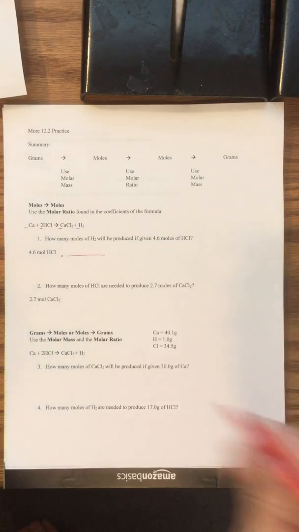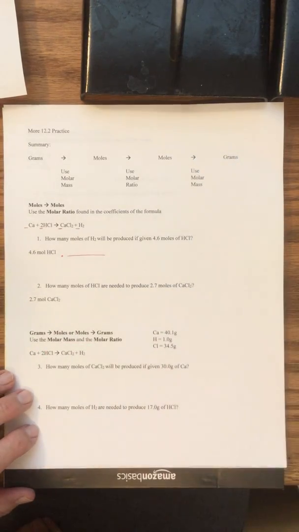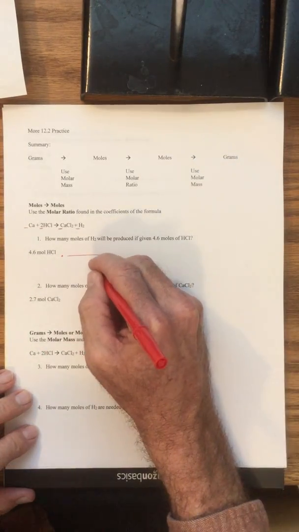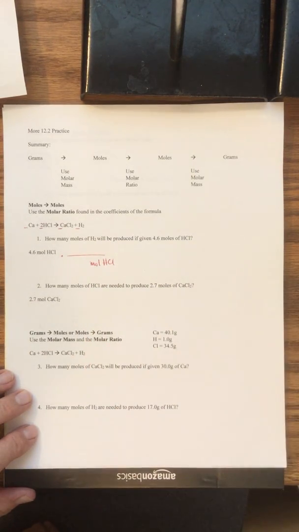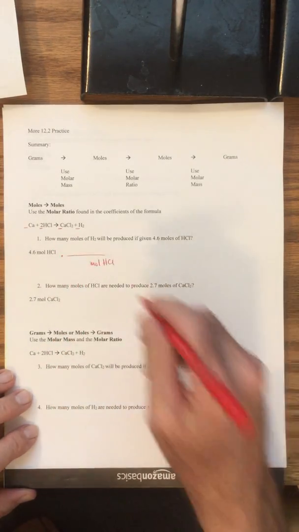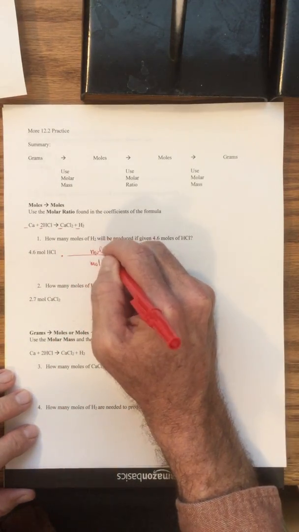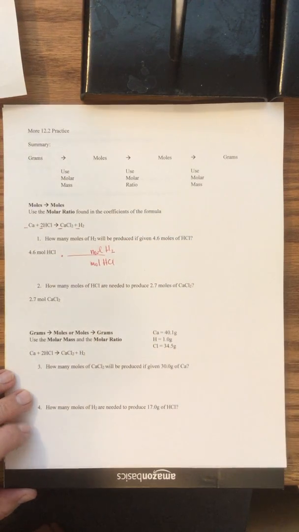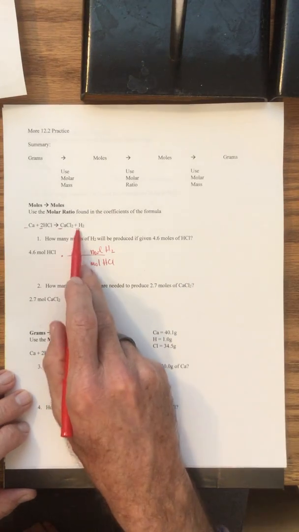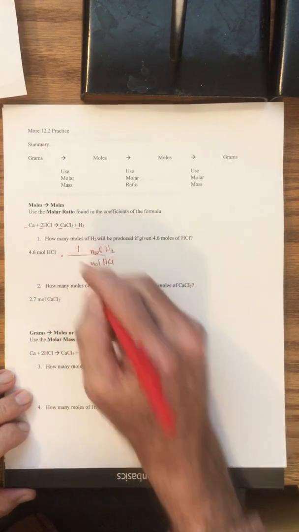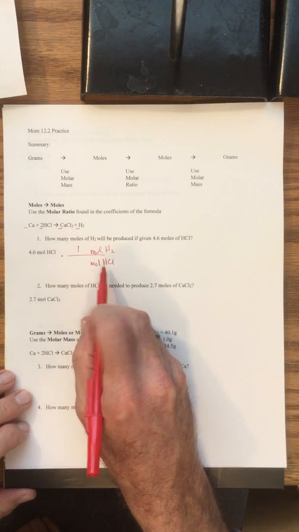So we'll get you started on the first one, and I'll give you practice on the second one. We're going to be canceling moles of HCl, and the question's asking how many moles of H2. So we have moles of H2. What is the molar ratio? Look at the coefficients. What's the number in front of H2? It's a 1. What's in front of the HCl?